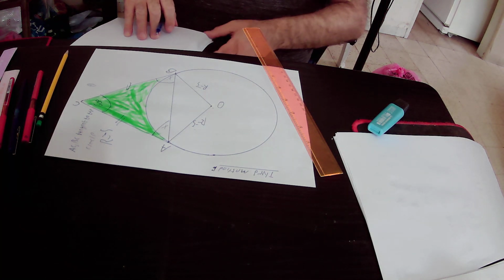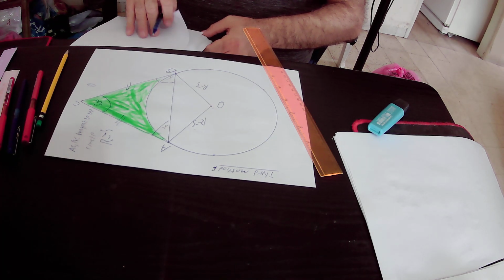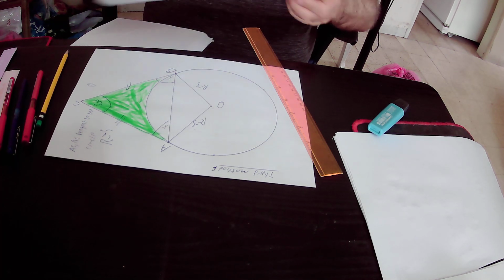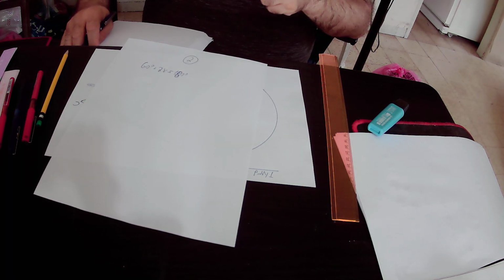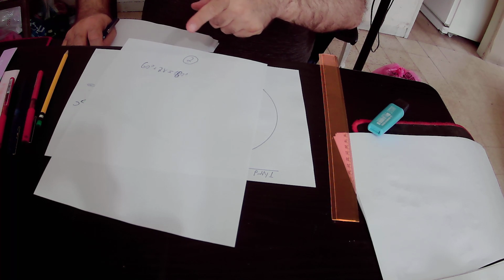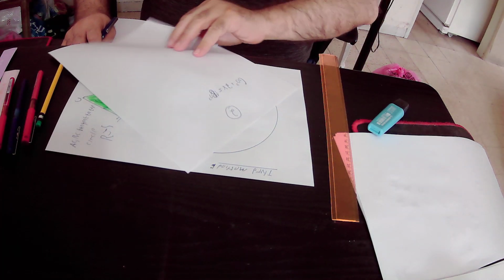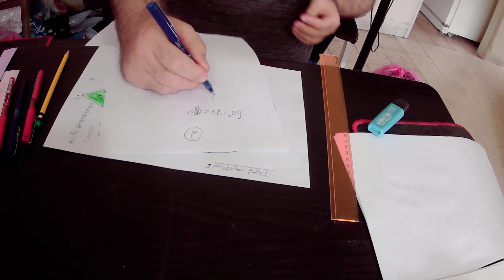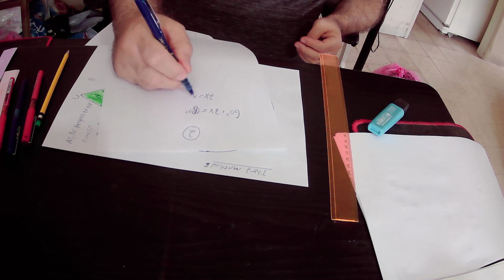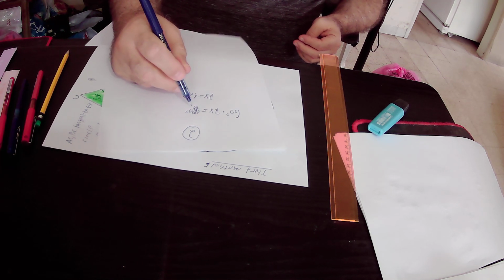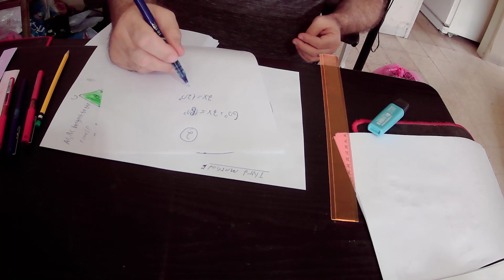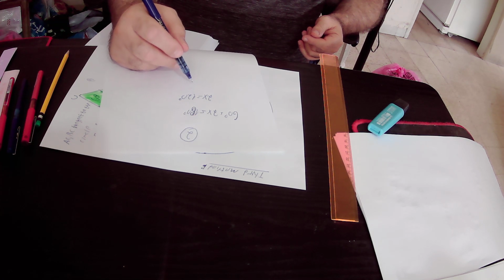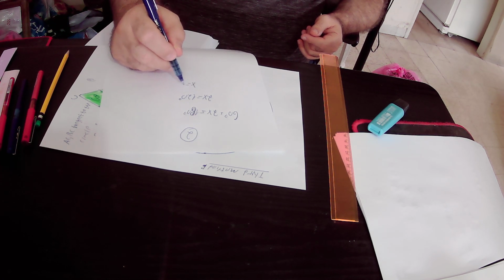We have this equality that states that 60 degrees plus 2x equals 180 degrees. If we subtract 60 degrees from this equality, we get that 2x equals 180 degrees minus 60 degrees, which is 120 degrees. We divide this equality by 2 and we get that x equals 60 degrees.